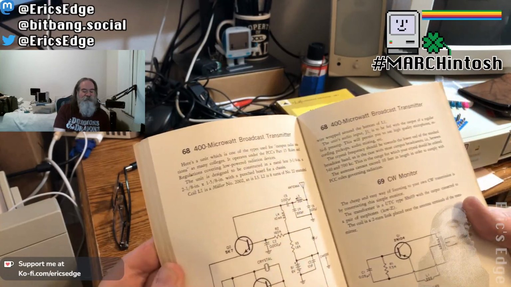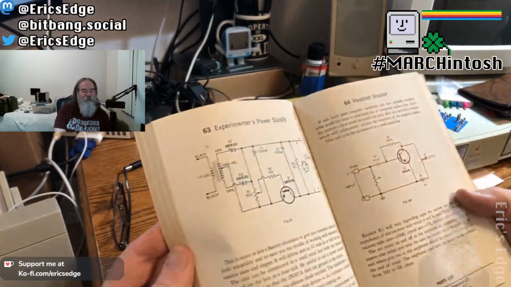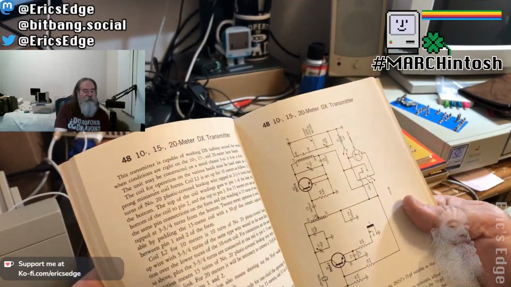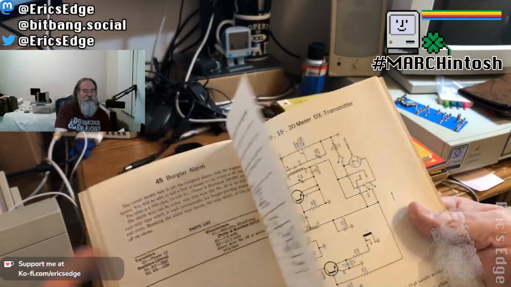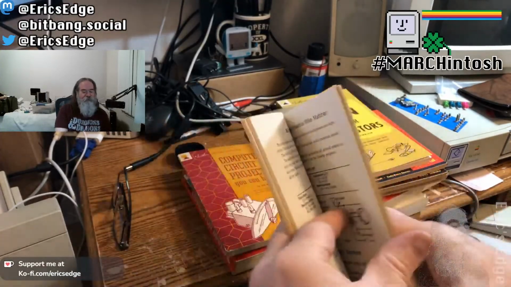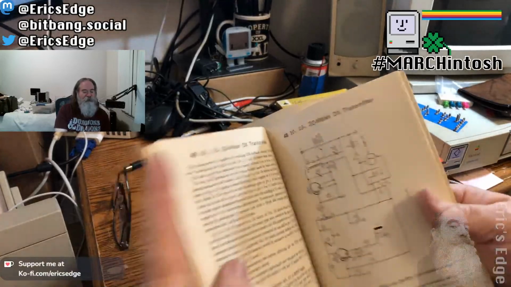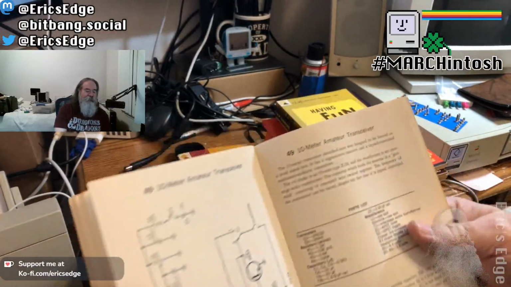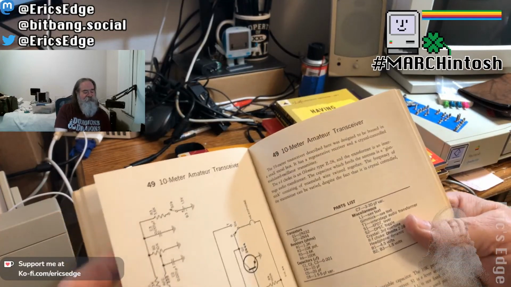Microwave broadcast transmitter. Headset booster. Oh, 10, 15, 20 meter DX transmitter. That's a good way to get in trouble. Too much power and you're violating transmissions. 10 meter amateur transceiver.